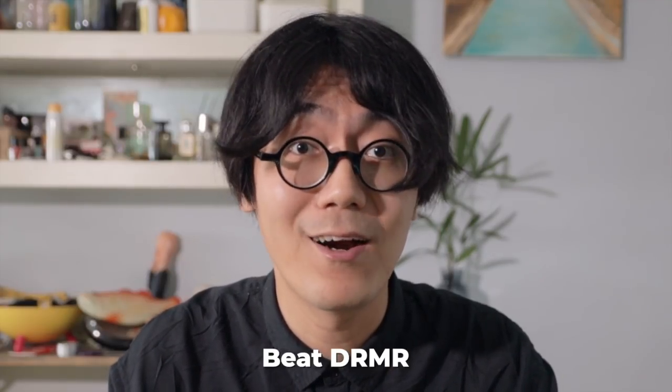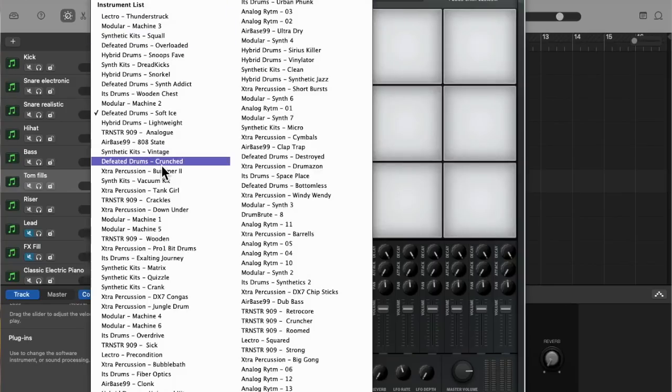Done. There is a free drum sampler plugin called Beat DRMR, which has a lot of drum set presets. It all does the same job as the so-called sound lock function, because all the sounds are already locked into a sample, right?